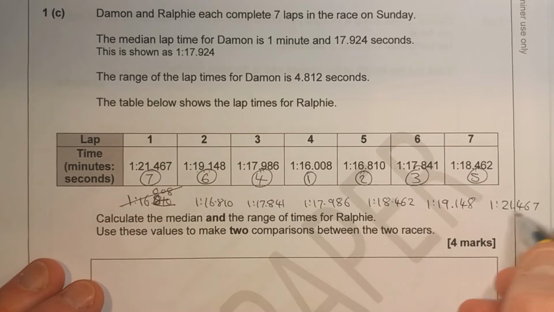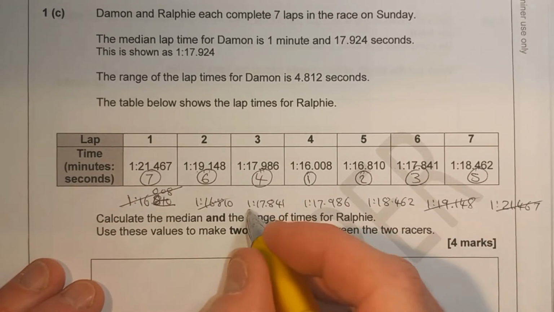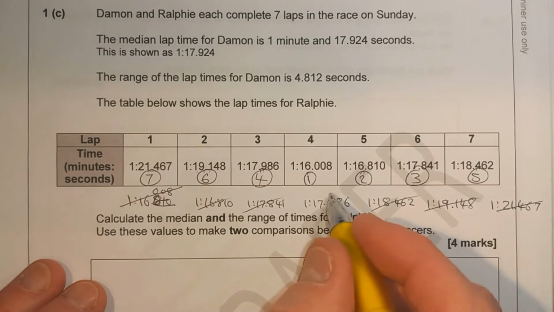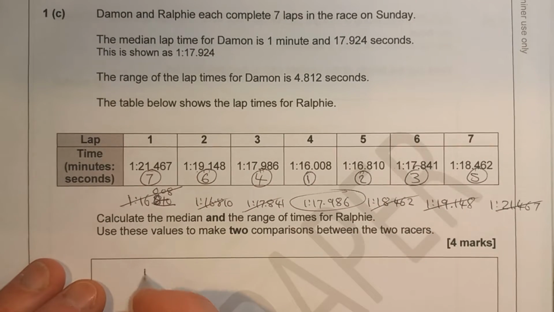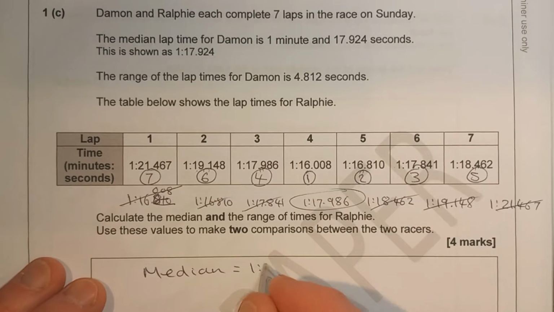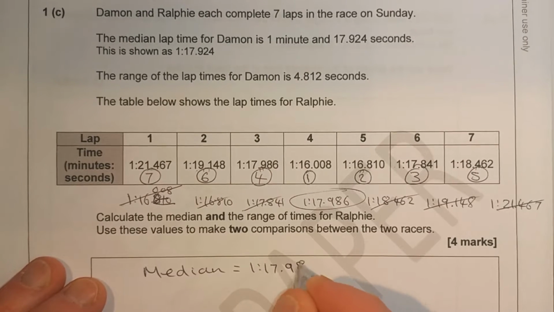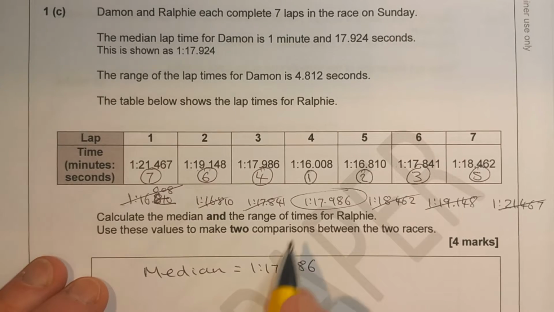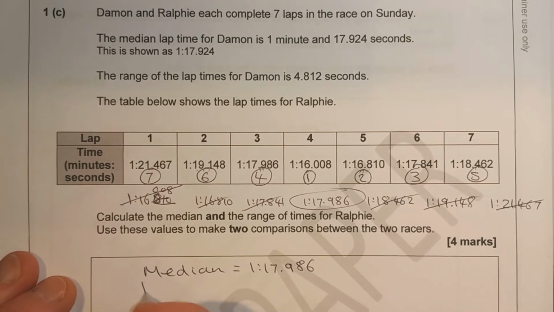So we cross off the smallest and largest, keep going in pairs until we end up with 1 in the middle. So the median is 117.986.